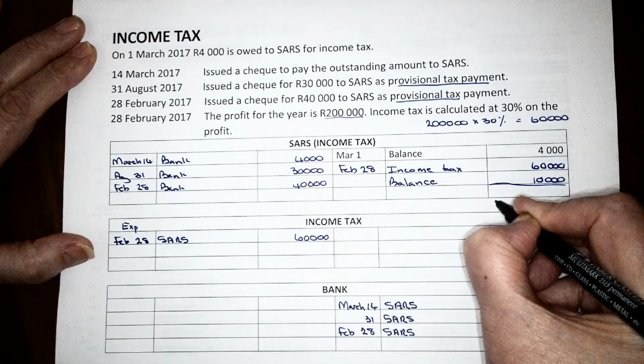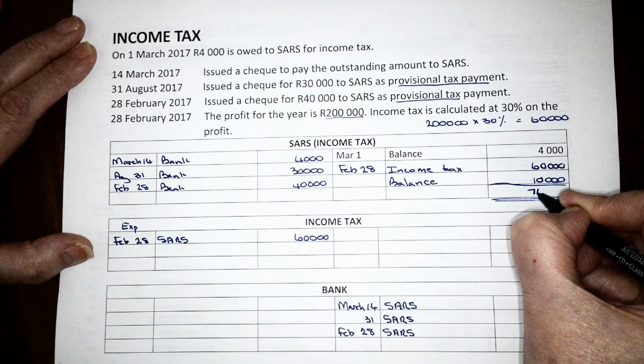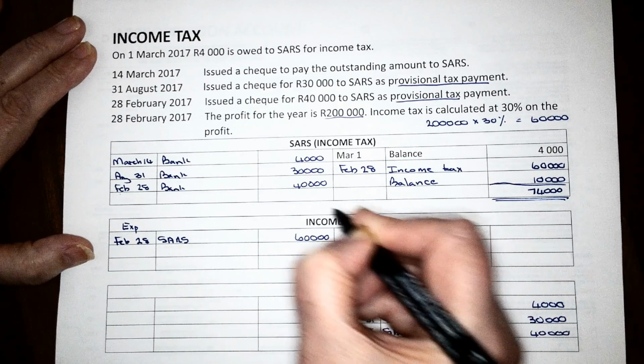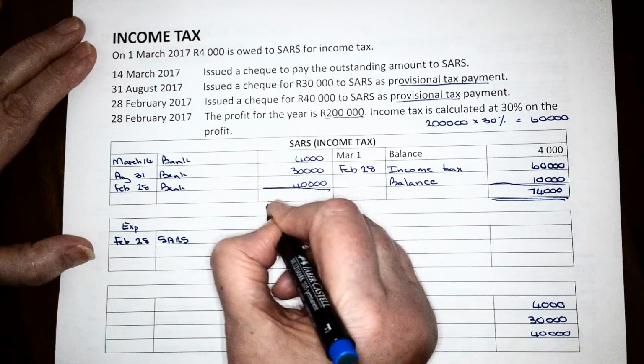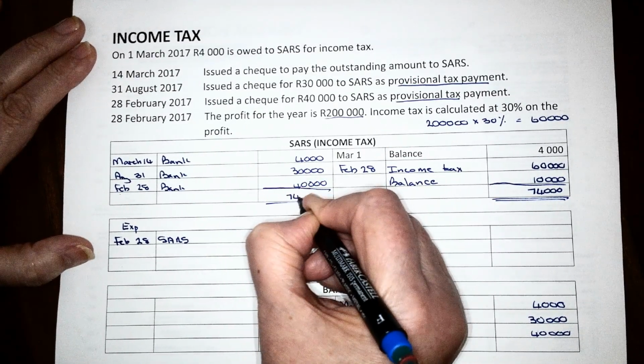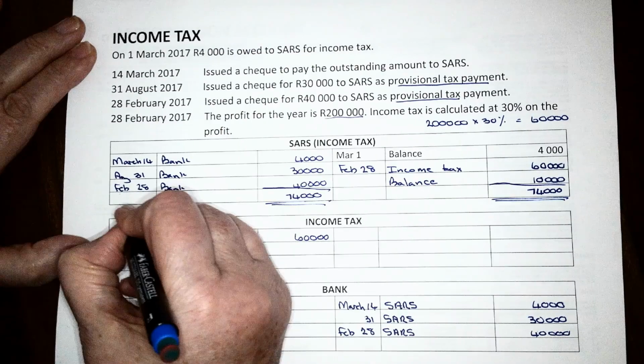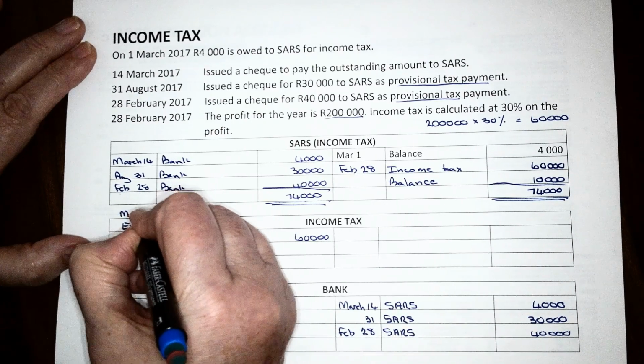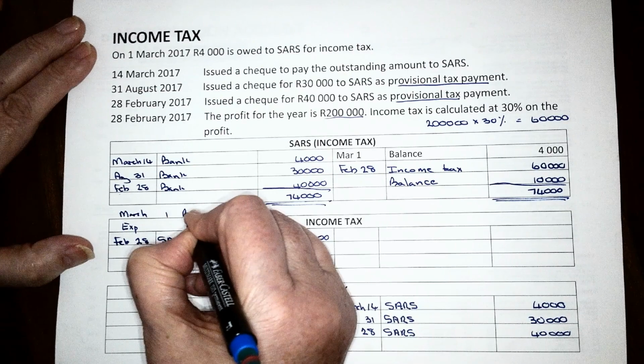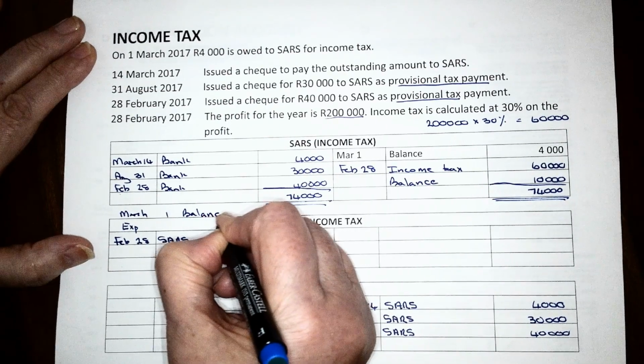And we will add up to indicate that the total is 74,000 on both sides. And I will bring down this balance on the debit side on March the 1st, balance brought down 10,000.